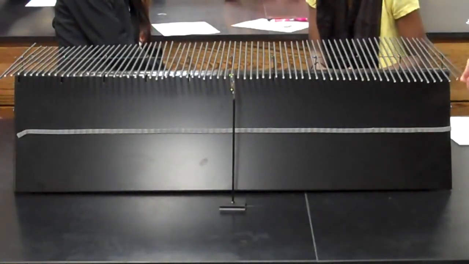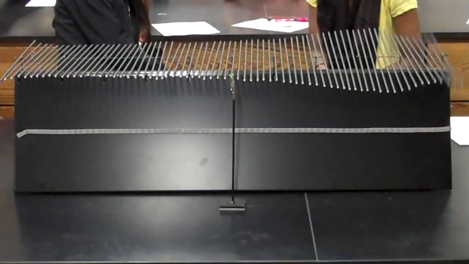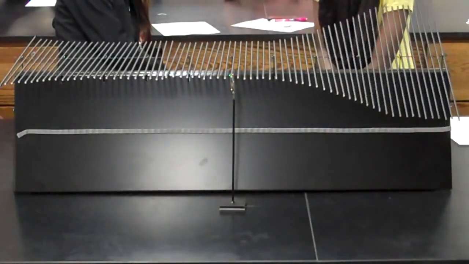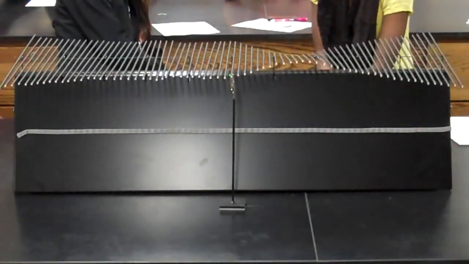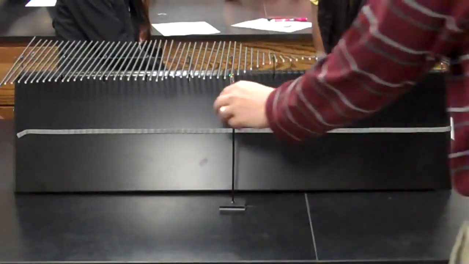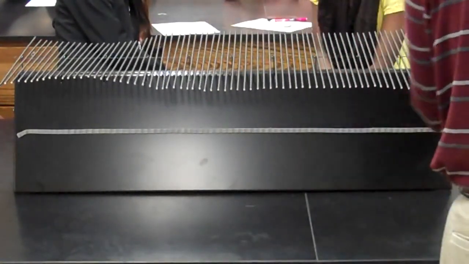All right, ready? What did I say? It doesn't go through. It's a rigid barrier. All right? Interference. See, right here, interference.